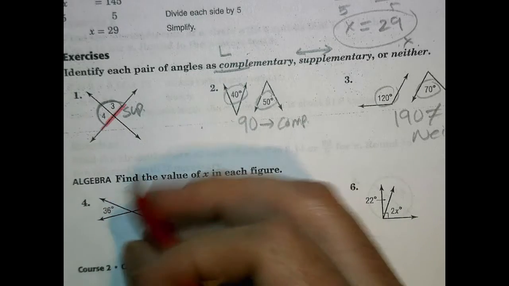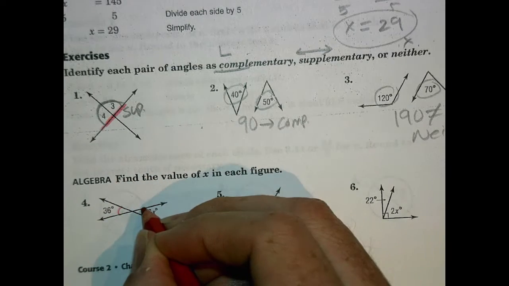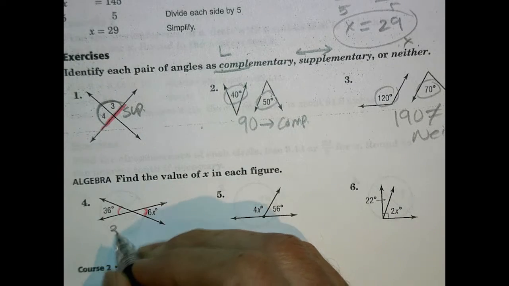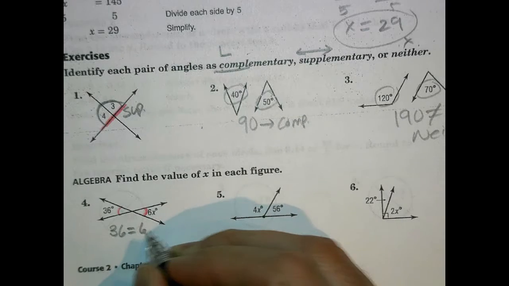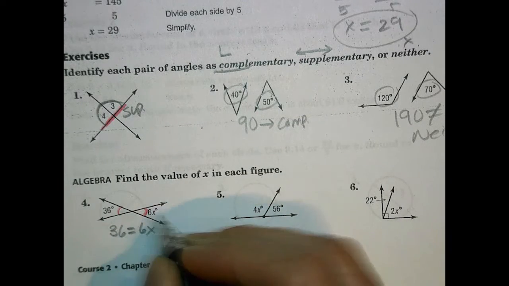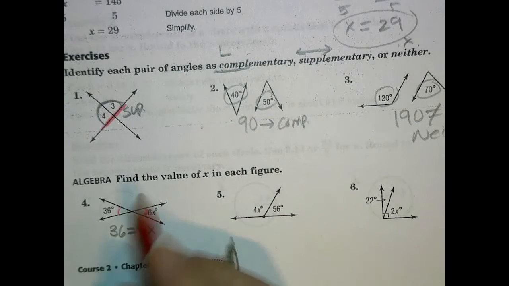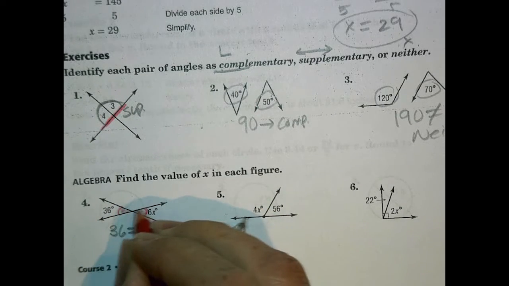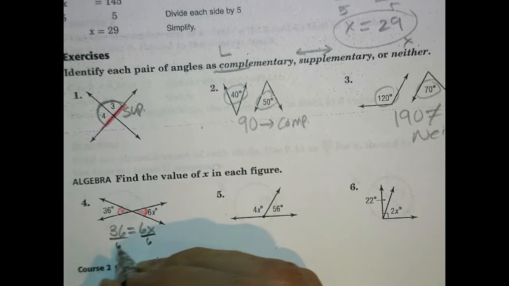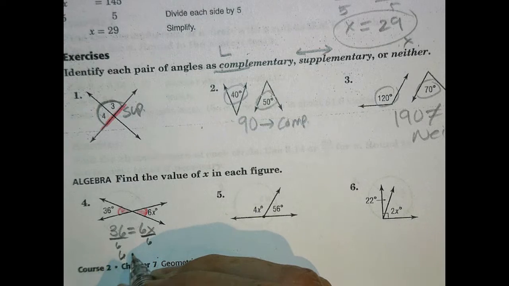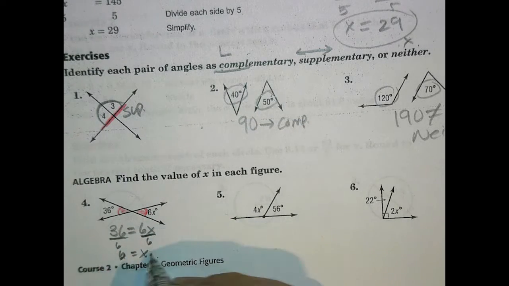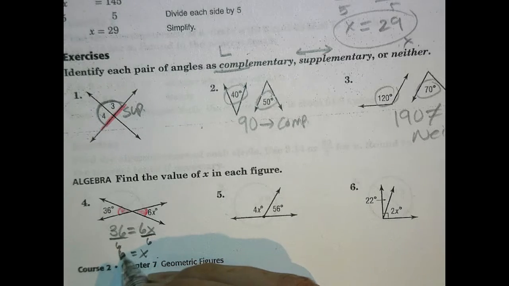Number 4, we're supposed to remember from the last lesson that these two angles are vertical angles. Because they're vertical, that means they equal each other. So 36 is equal to 6x. Two lines intersect. The angles here across each other are vertical. They're the same. Okay? So this angle equals this angle. So now we can solve for x. Divide by 6, divide by 6. So 6 equals x. 36 divided by 6 is 6. So I can solve for that one to say that's what it's going to be.